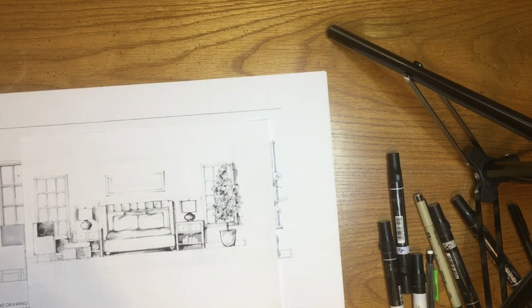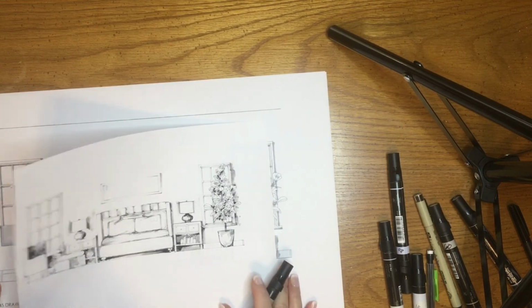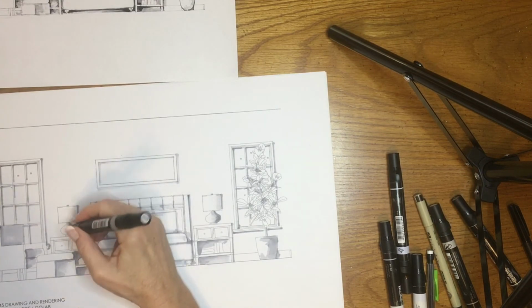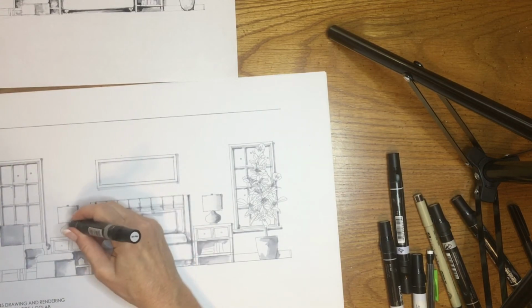When you're feeling brave, after you've laid out 10 through 30% marker, if you want to go for that last little bit of depth, this would be the time to add those final little punches.